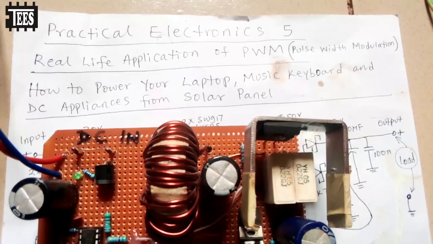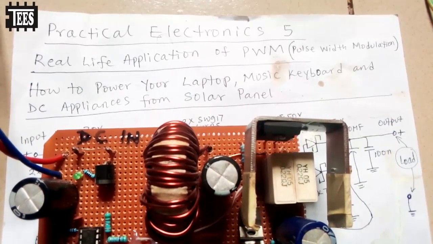In this practical, we're going to be dealing with real-life application of PWM, pulse width modulation, how to power your laptop, your music keyboard, and other DC appliances from solar panel.